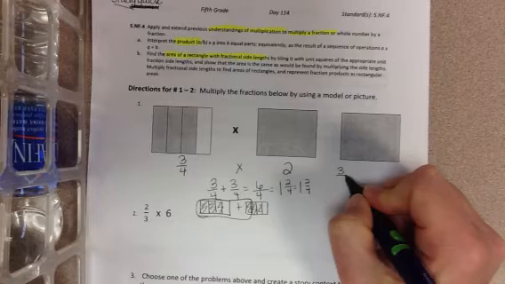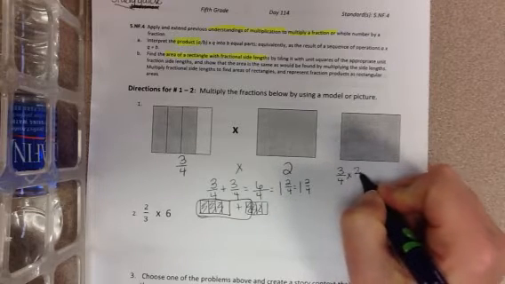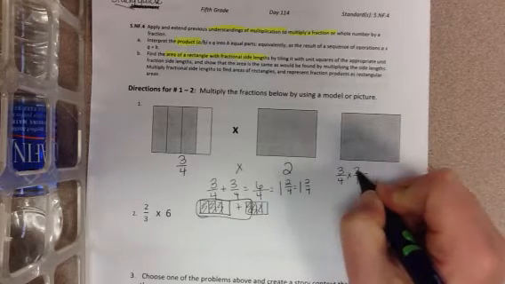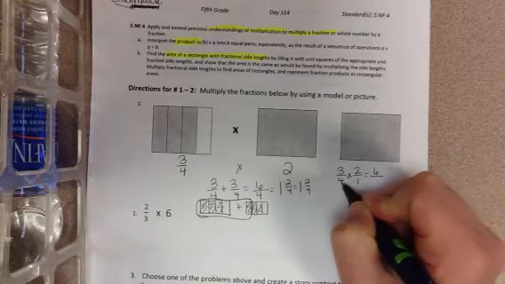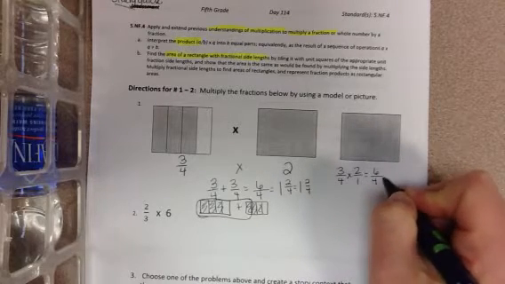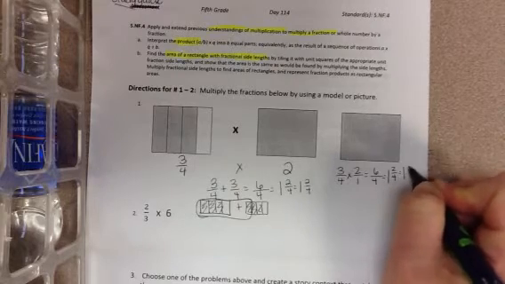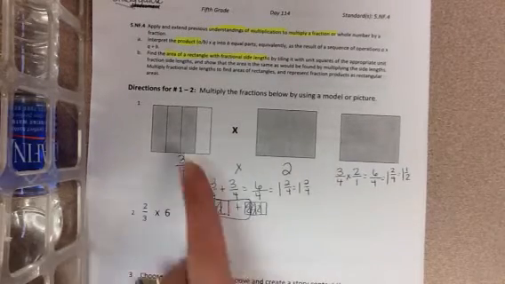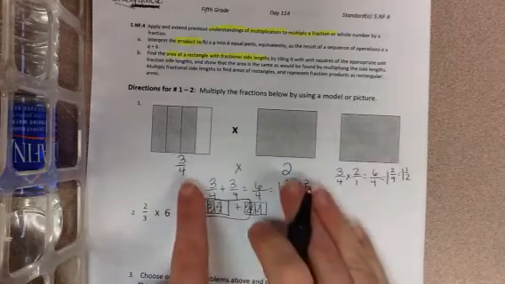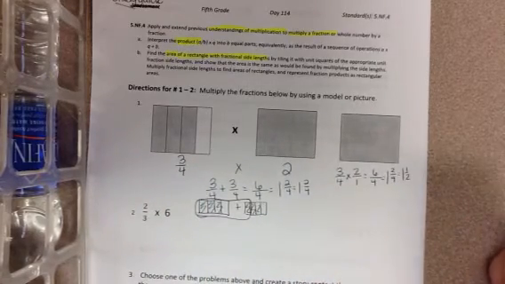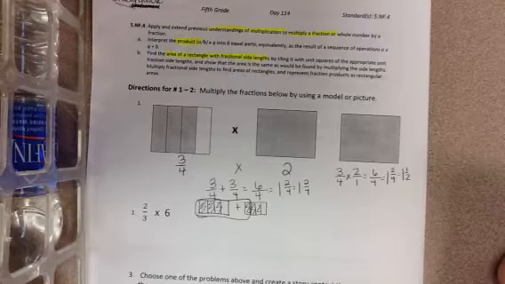Or I could have solved it like this. Over 1, 3 times 2 is 6. 4 times 1 is 4. The same thing that I just did. You may pick either way to solve this problem. Just because this has this in models, put it into numbers and then solve it however you want.